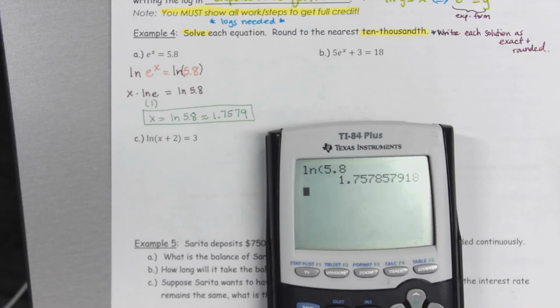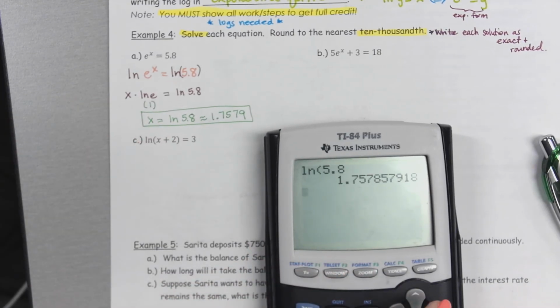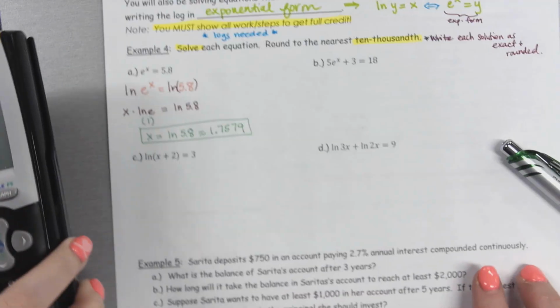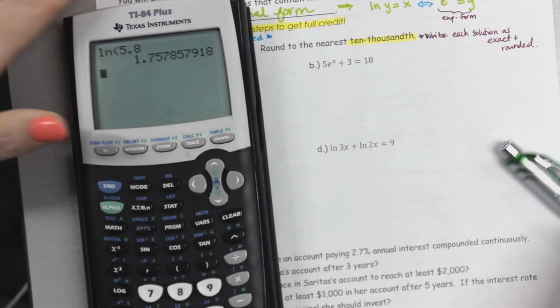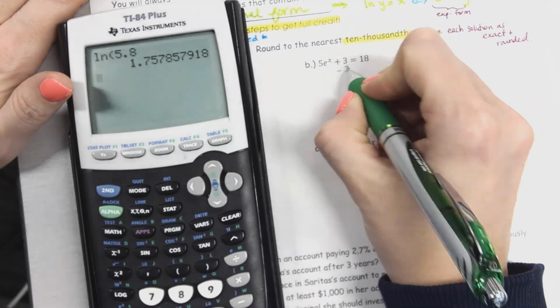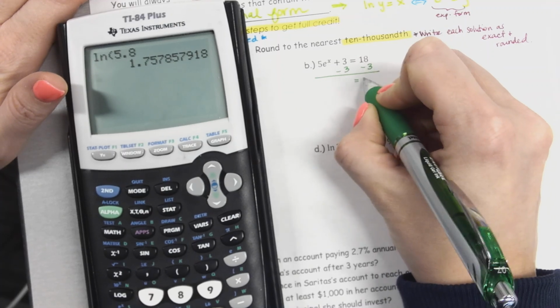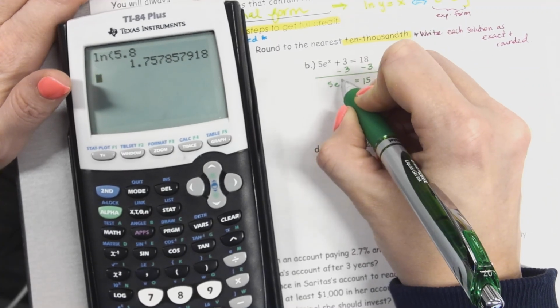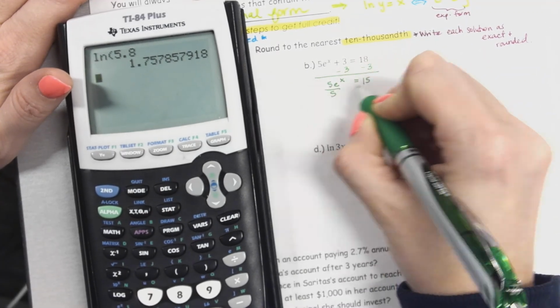Okay, so your natural log button is right below your log button. All right, and so we have to isolate e to the x. So Jack D, tell me what you did to do that. Great. Nice. Okay, so you subtract 3, you get 15. Divide by 5, you get 3.